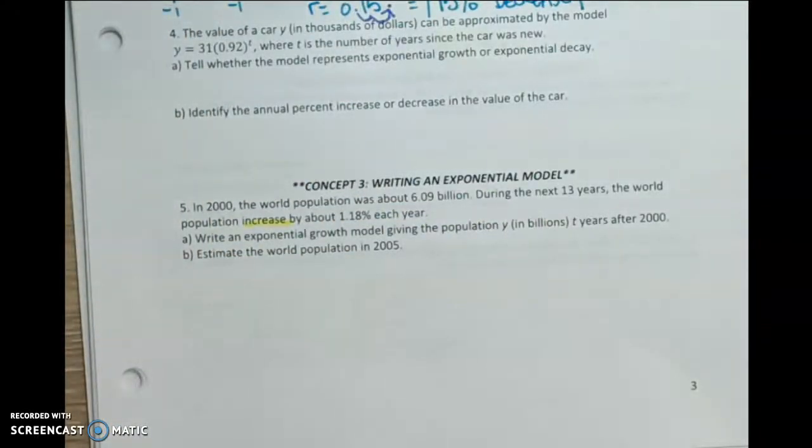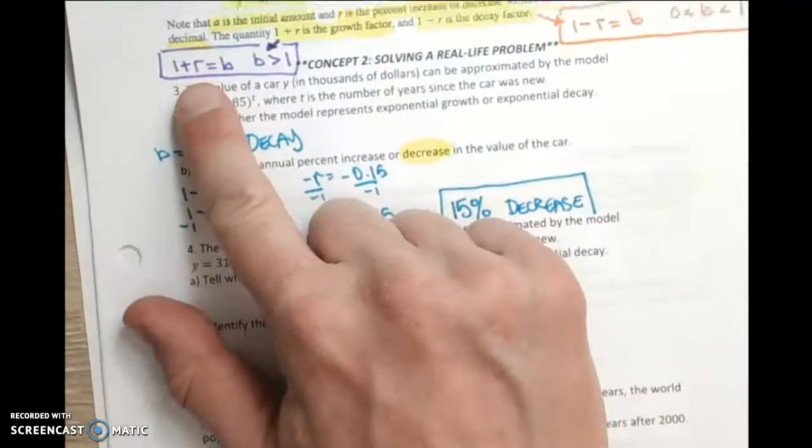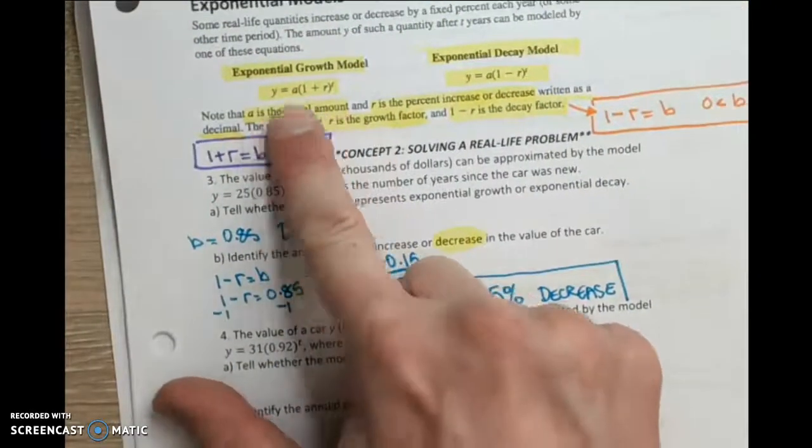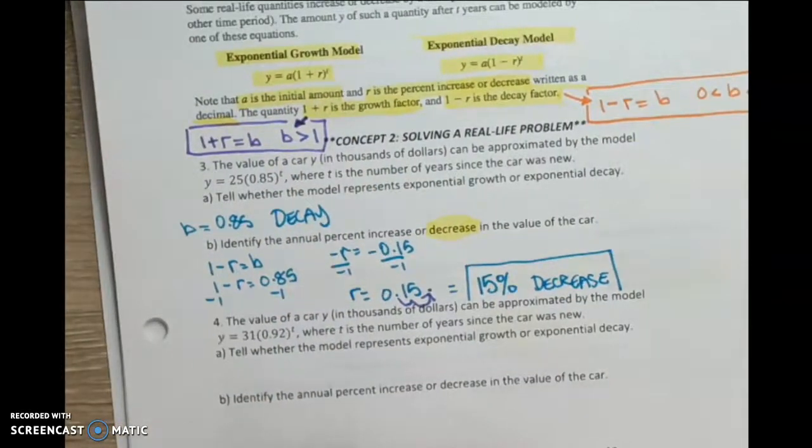It says, for A, write an exponential growth model for the given population, y, in billions, t years after 2000. Okay, so increase, right, we're using this exponential growth model right here. y equals a times the quantity 1 plus r to the power of t.